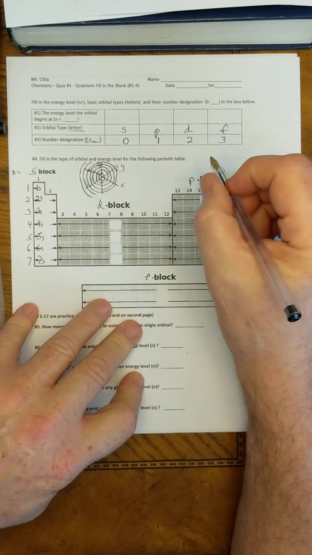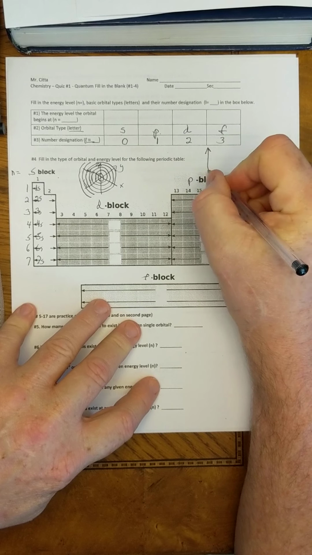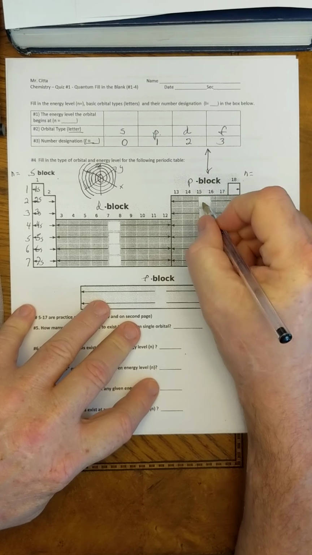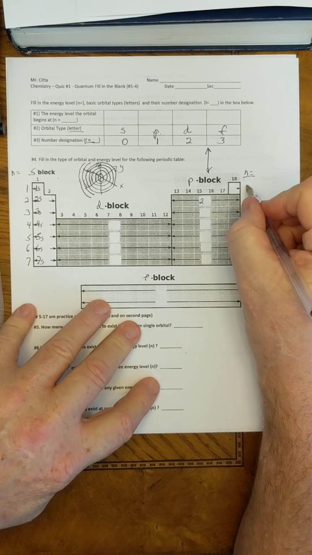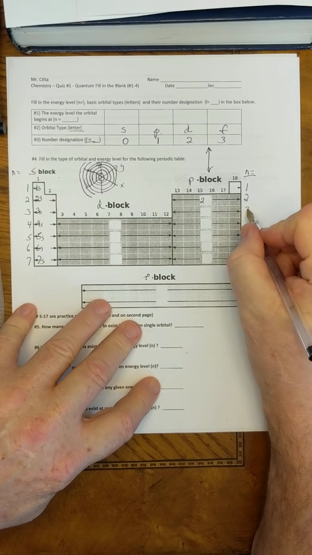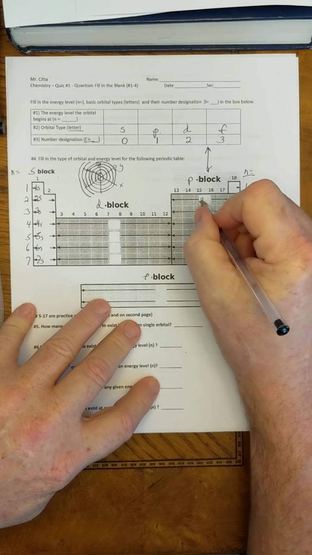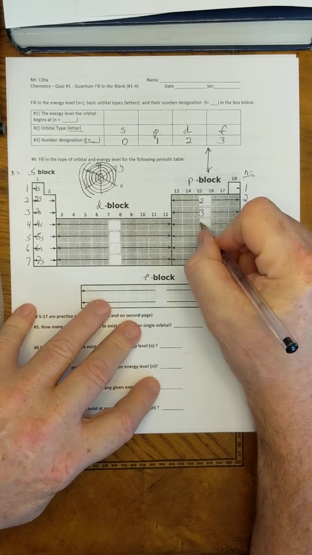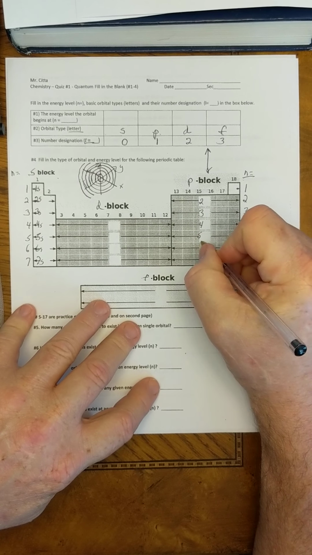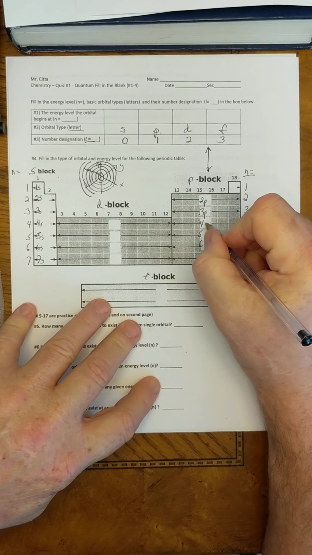The P's are a different shape. There are 3 shapes for a P. They don't start till level 2. So again, I'll put an n on this side: 1, 2, 3, 4, 5, 6, 7. P's start right here, 2, then 3, 4, 5, 6, and 7. That'd be a P.